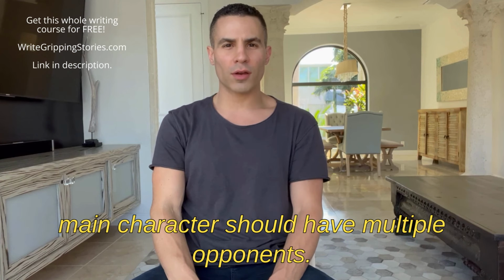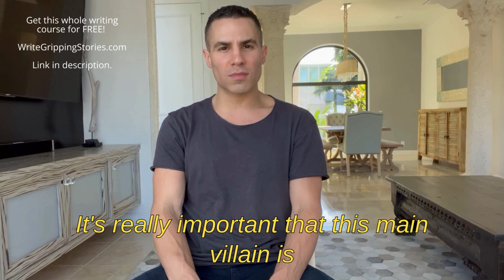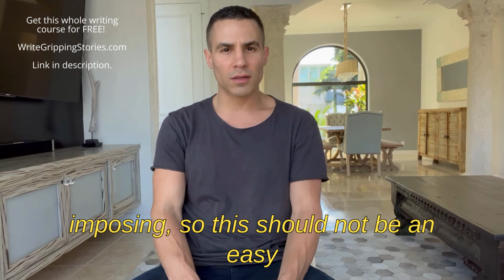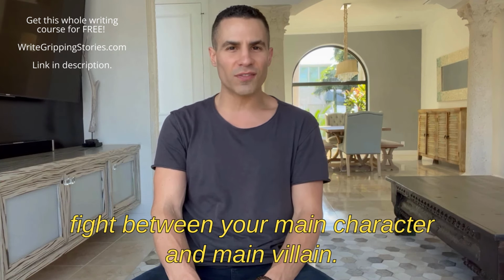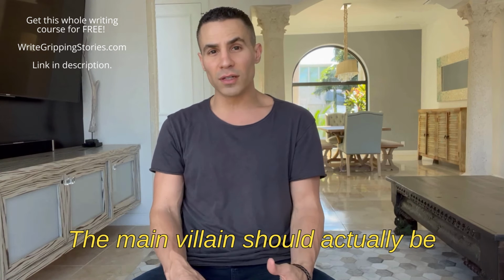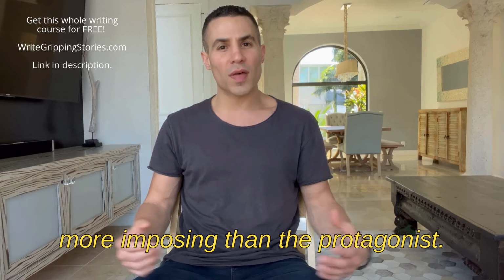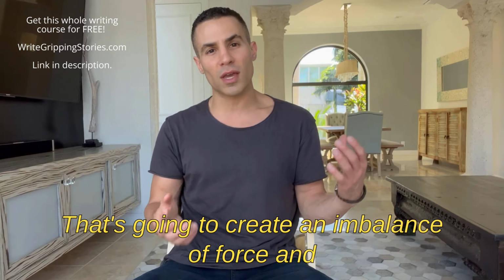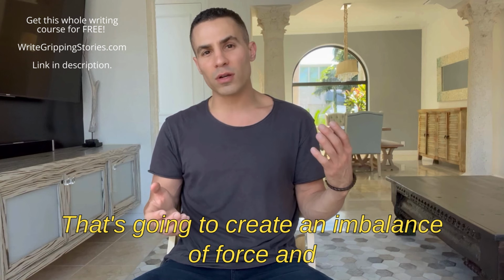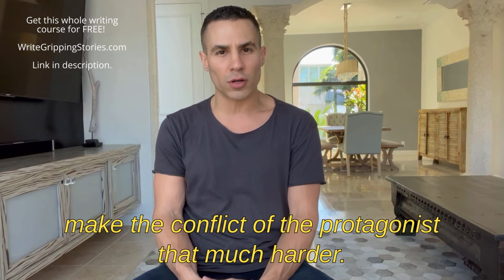Though your main character should have multiple opponents, one of them should stand out. This is going to be the main villain. It's really important that this main villain is imposing. So this should not be an easy fight between your main character and main villain. The main villain should actually be more imposing than the protagonist. That's going to create an imbalance of force and make the conflict of the protagonist that much harder.